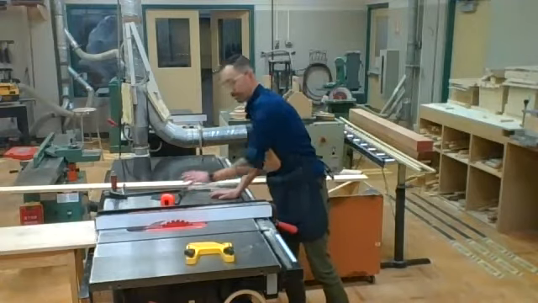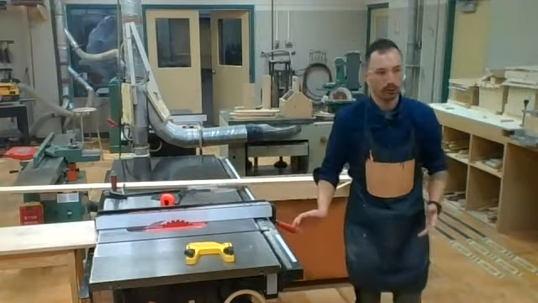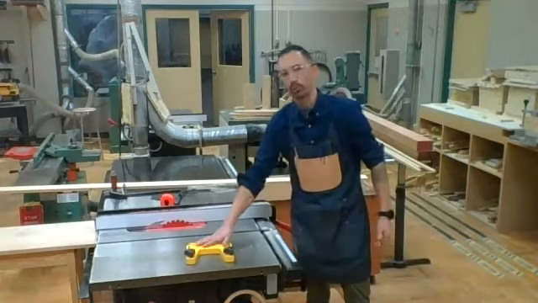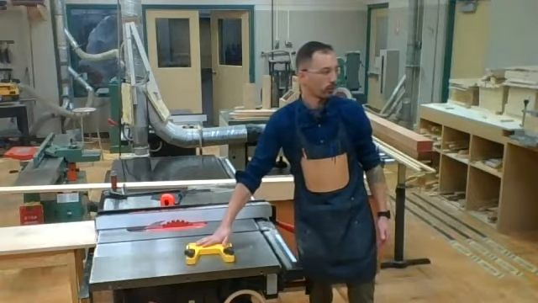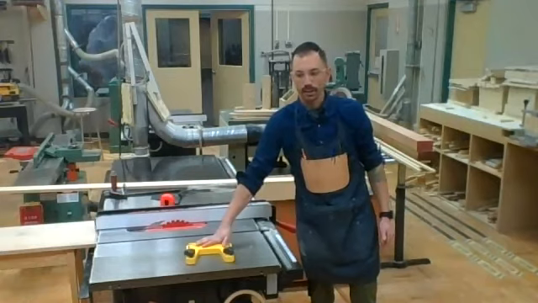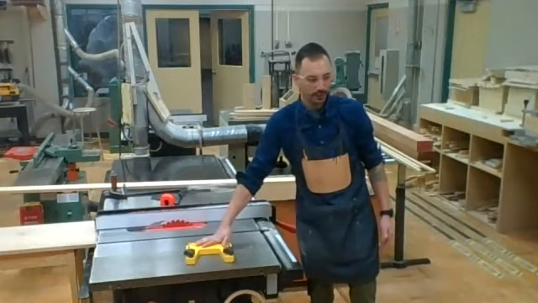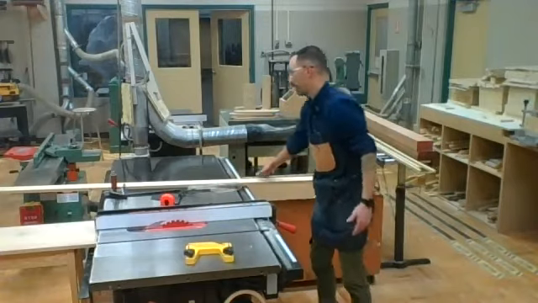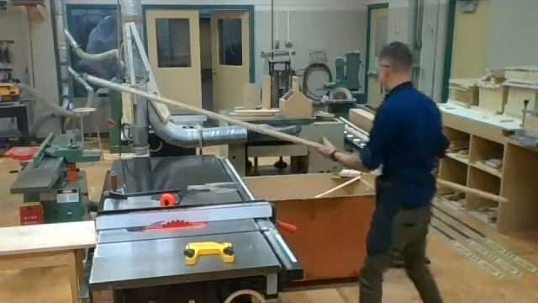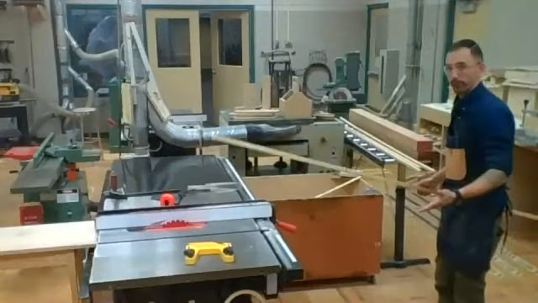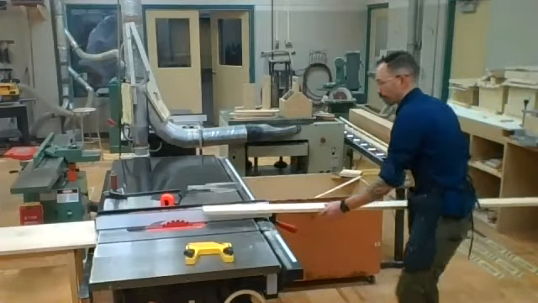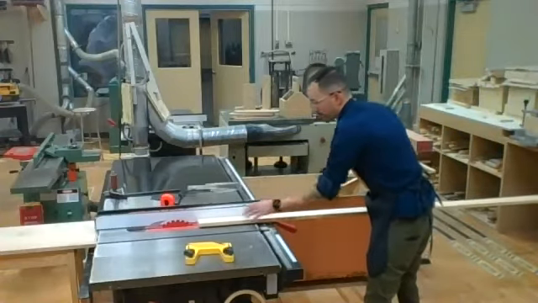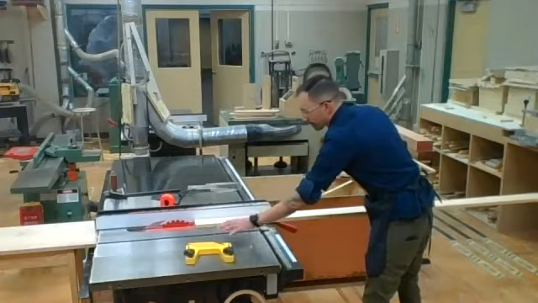So the next step we want to do is set our fingerboard in place to hold our board where we want it. And what I need to do for that, it can be a little difficult sometimes, is take this board, and if there's a shorter one around, you can use that to set this. But what I do is I set this up against the fence right there where I want it.